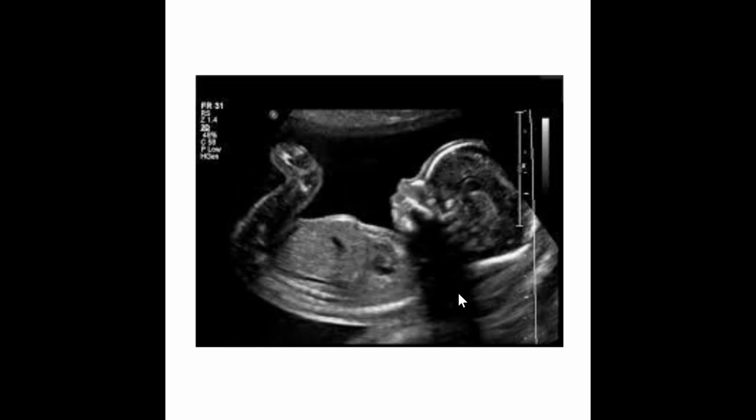Now, if you see shadowing in your picture and you need to work around it, trying a different angle, trying a different window is probably your best bet. Sometimes you can use your TGCs to brighten this up and maybe get a little bit more information from that area. But typically, if you have a very, very strong attenuating structure, you're probably not going to get enough sound energy to make anything meaningful behind it.